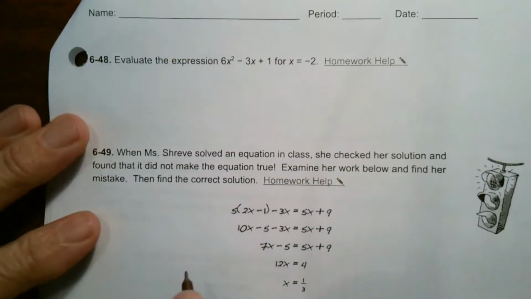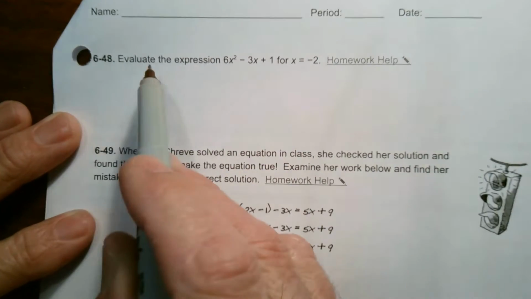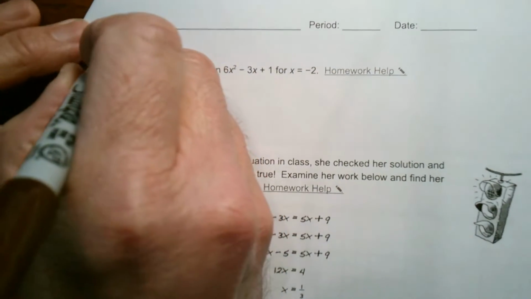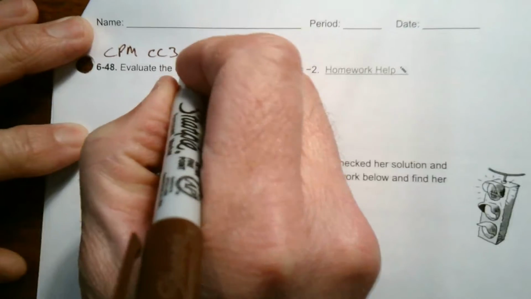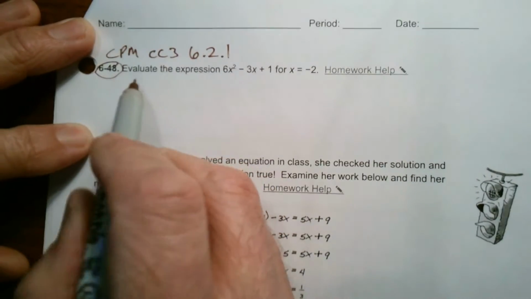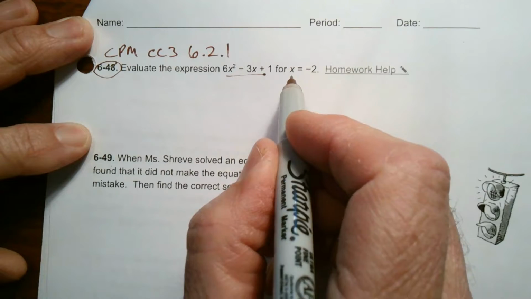We are looking at a problem that has an algebraic expression, and they want us to evaluate that expression for a given value. So this is from CPM's Course 3, section 6.2.1, and specifically number 6-48. So evaluate the expression, and this is my expression, for x equals -2.